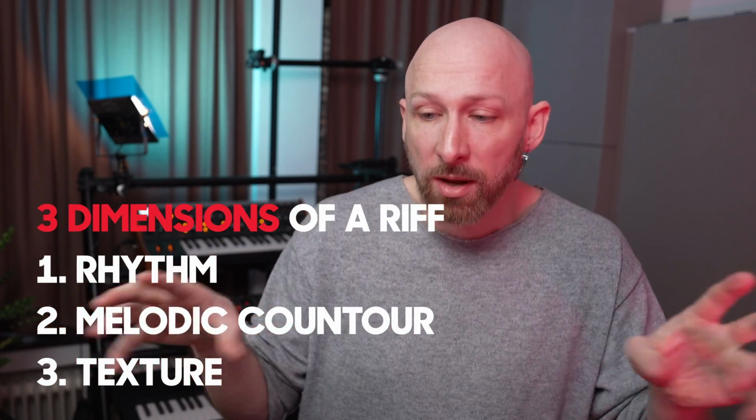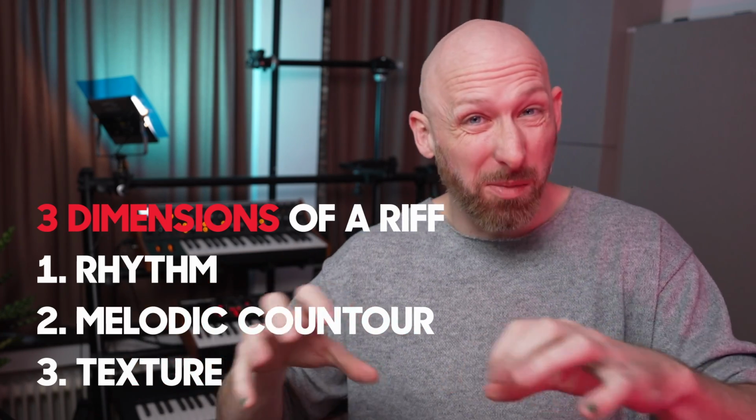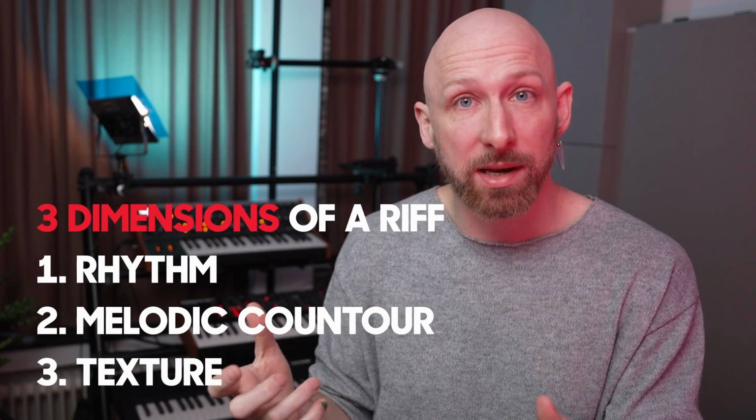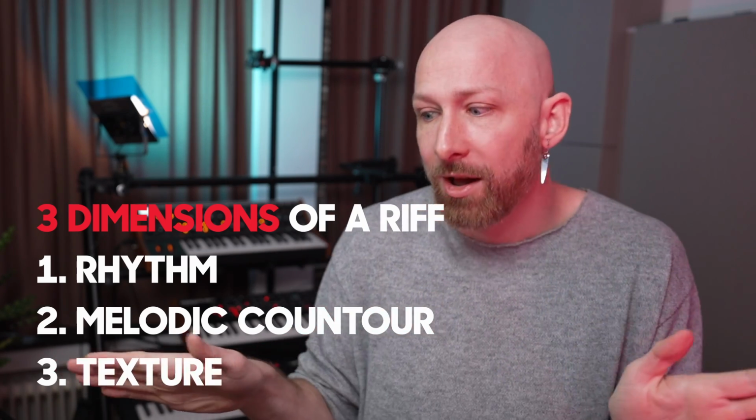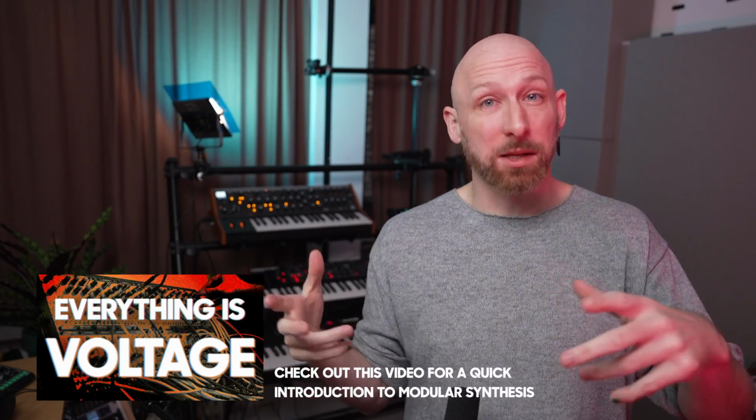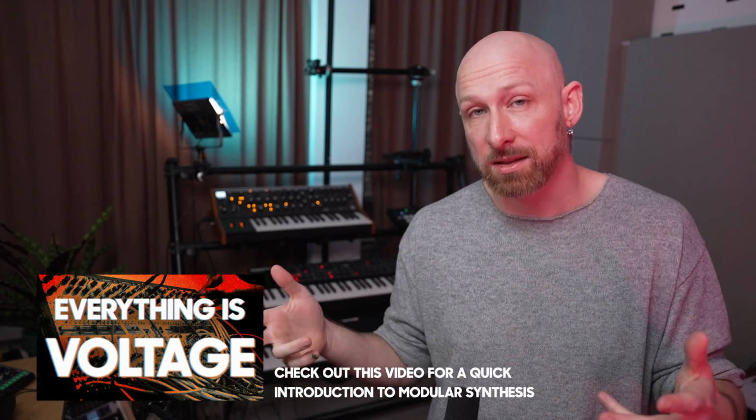And today we're going to pull all three of those dimensions apart and design them separately so that we can get playful and get to unexpected results in all three of these domains. If you have any familiarity with modular synthesis, that's something that modular synthesis is amazing at, really deconstructing these different dimensions of sound design. So first let's talk about the rhythmic dimension.